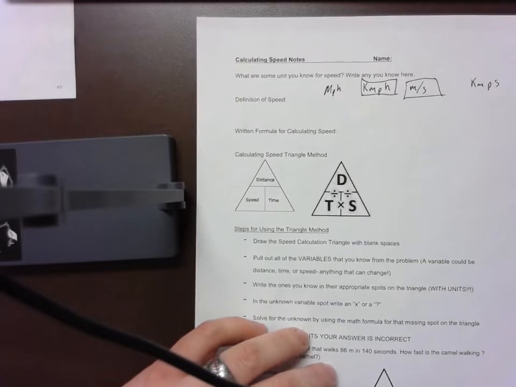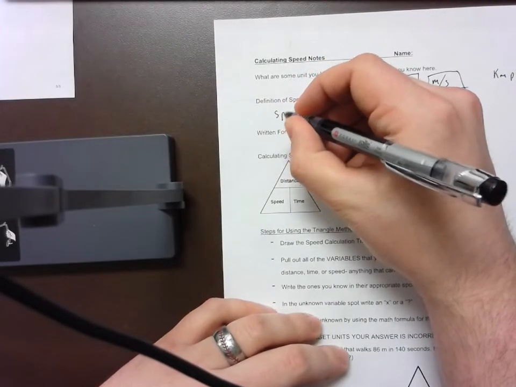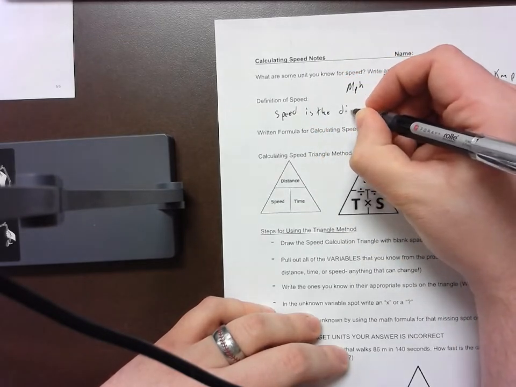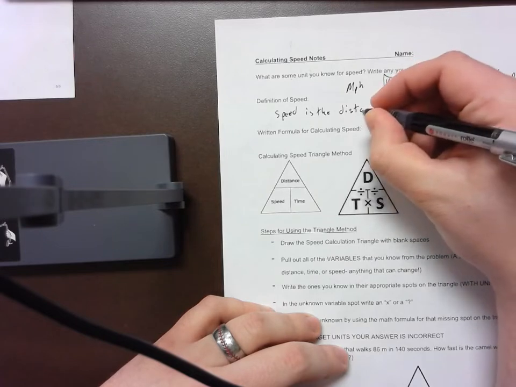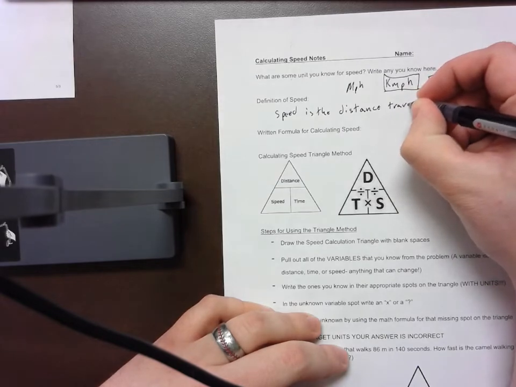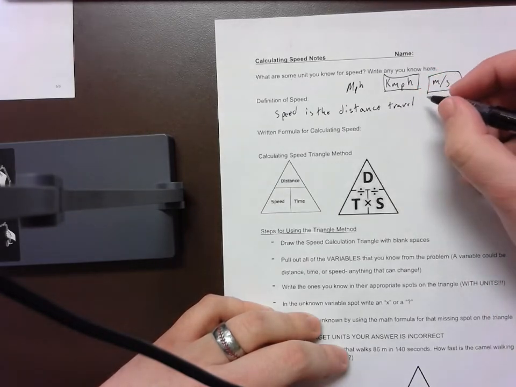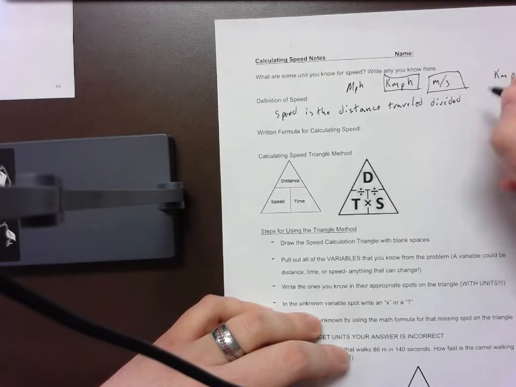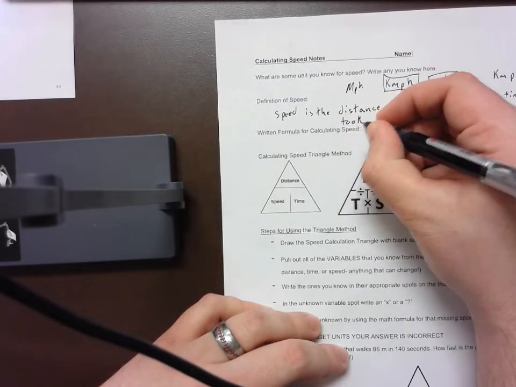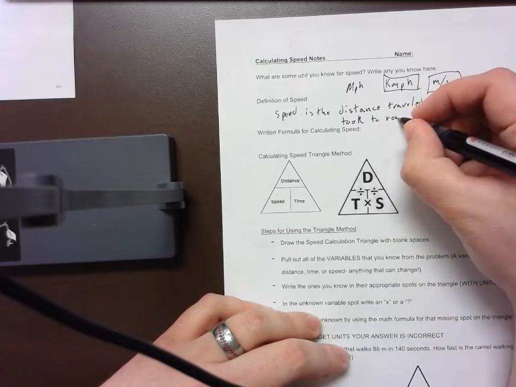So just define speed. Speed is the distance you travel or traveled divided by the time it took to get there, to reach the final destination.